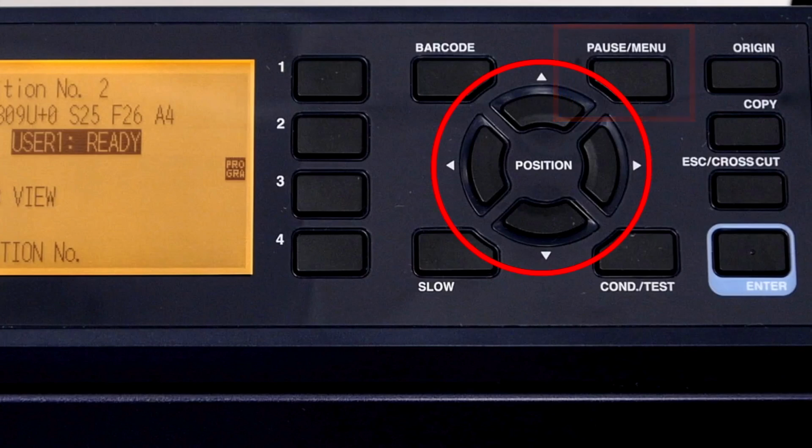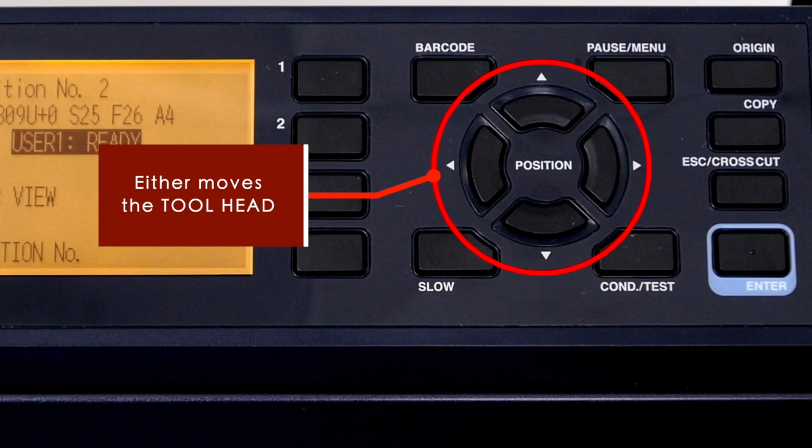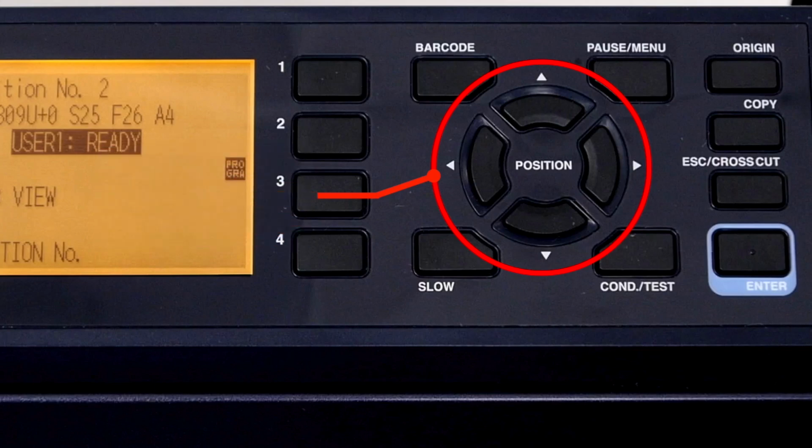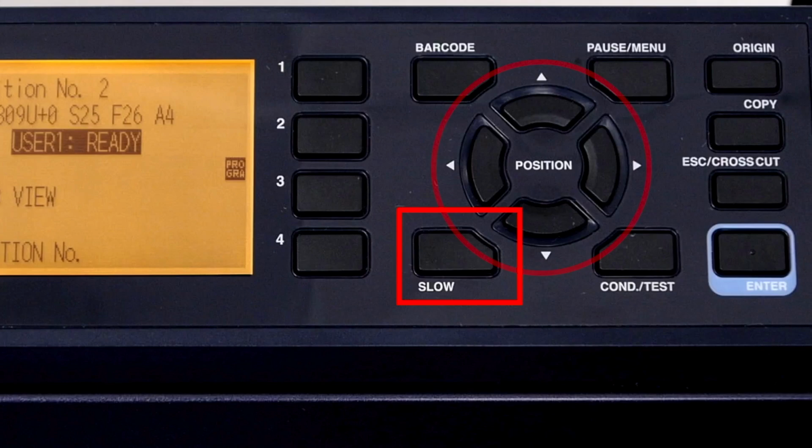The arrow keys just below have two functions. The first function is to move the tool head to a new location. The second function is to change values on items displayed in the LCD screen, such as increasing or decreasing a value. When moving the cutting tool or pen to a new location, the tool head will start out at normal speed. Pressing the slow key while pressing the arrow keys will reduce the speed.